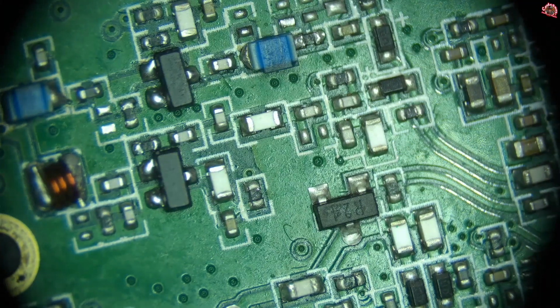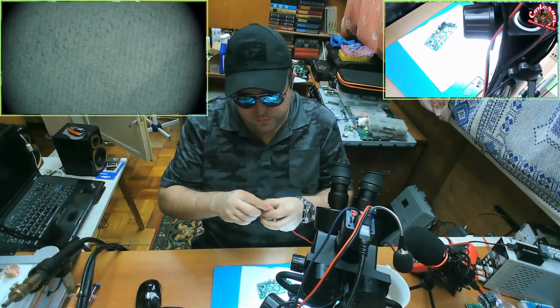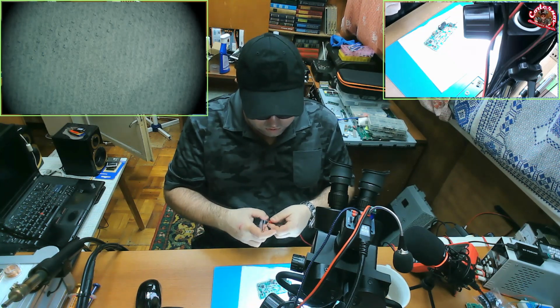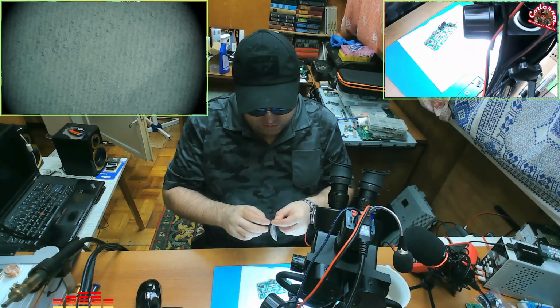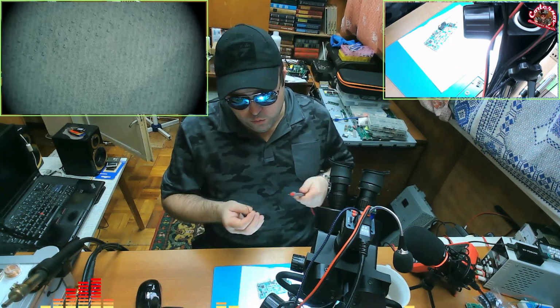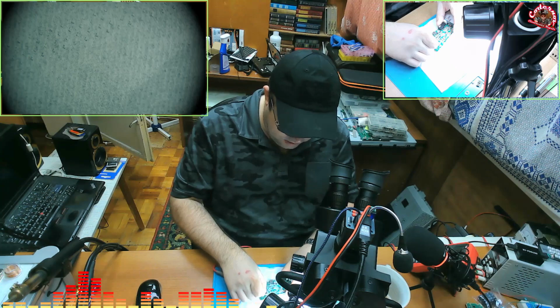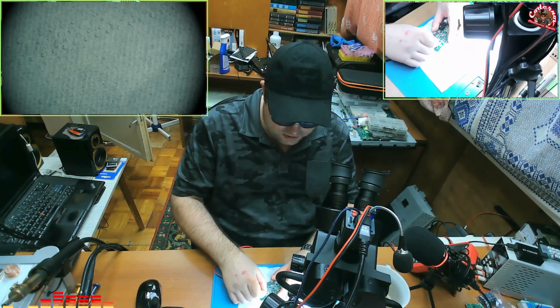But basically, let's do this, guys. Let's take one of these solder wicks. Let's wrap it around this side of the probe, so that when I touch the board anywhere, right, I get a beep. So I'm touching near oscillator.